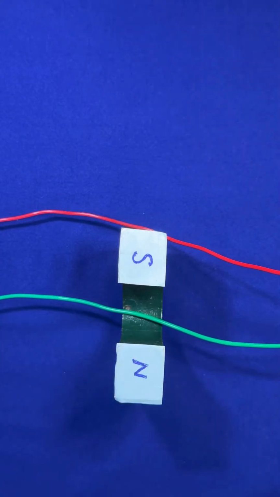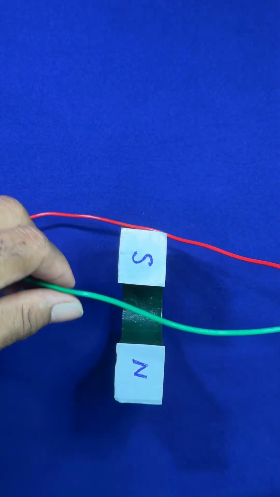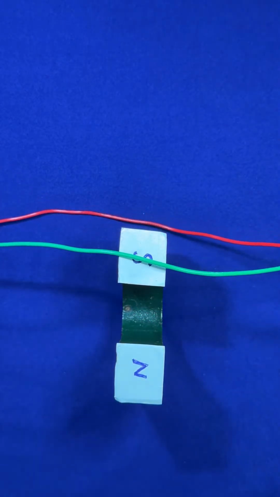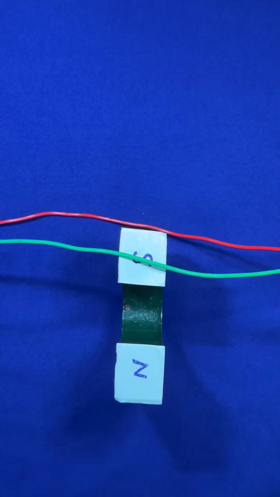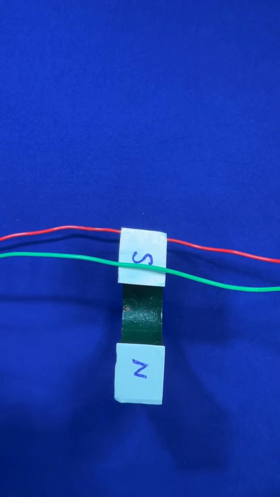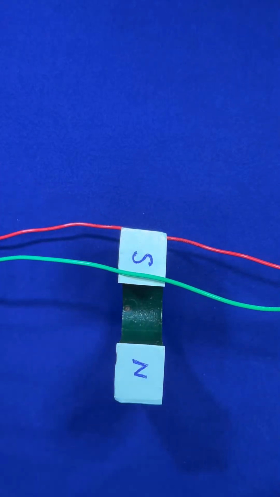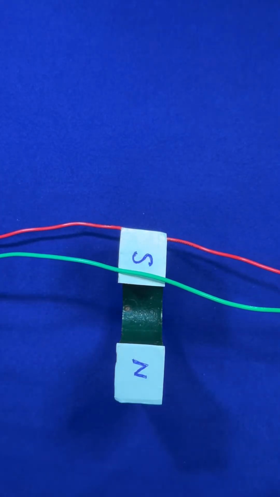Okay, this is getting down. And here also we will have a test. It should. I try again. Let me try again.